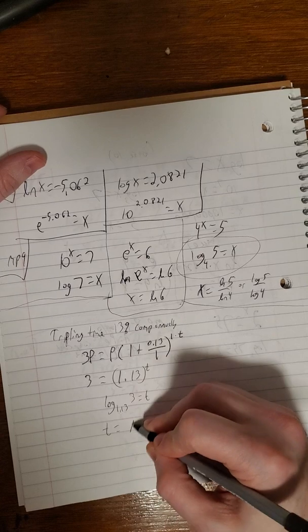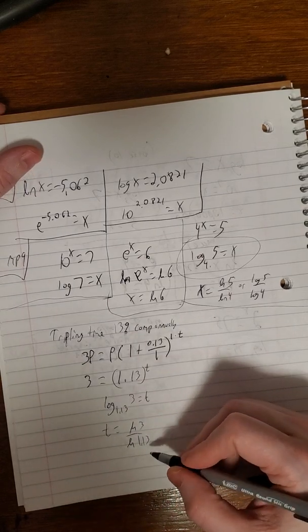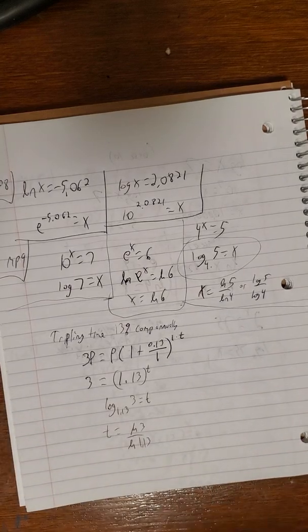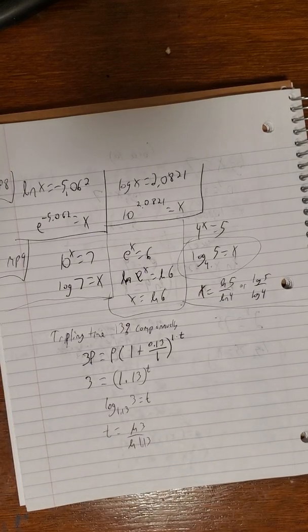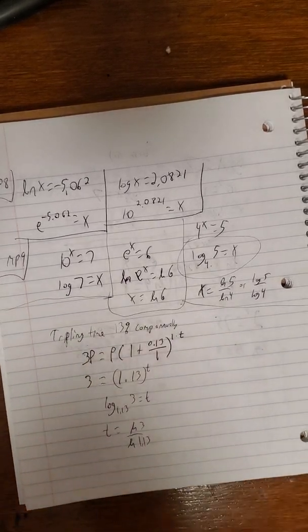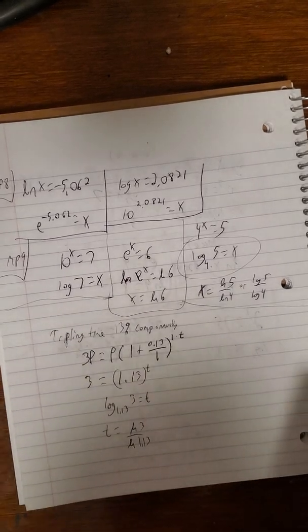So t is natural log of 3 over natural log of 1.13. And then we can plug and chug that in the calculator. And our answer will be in years.